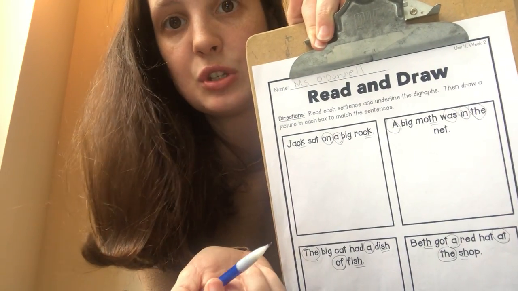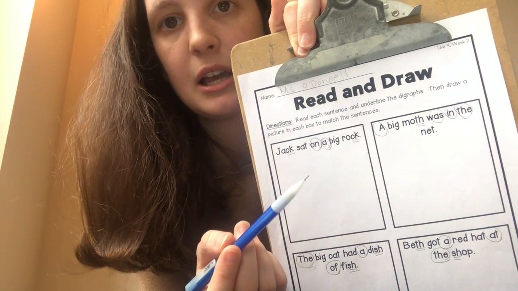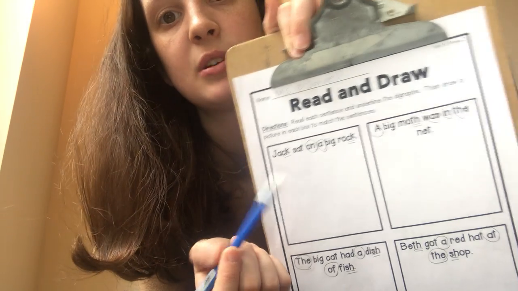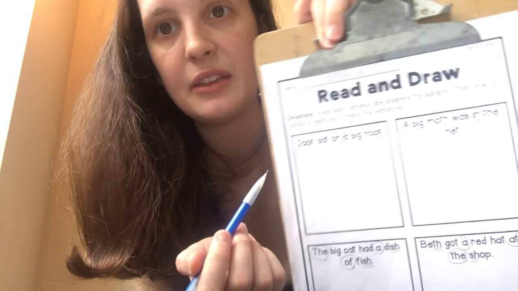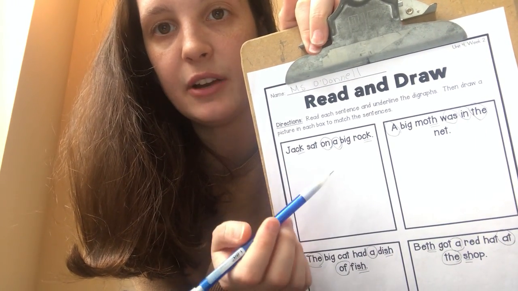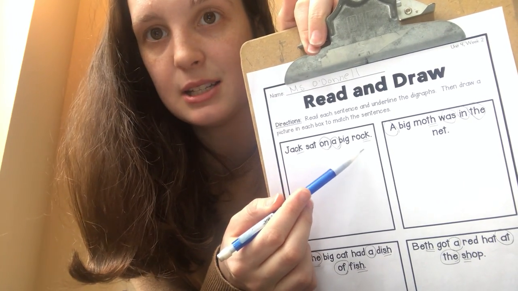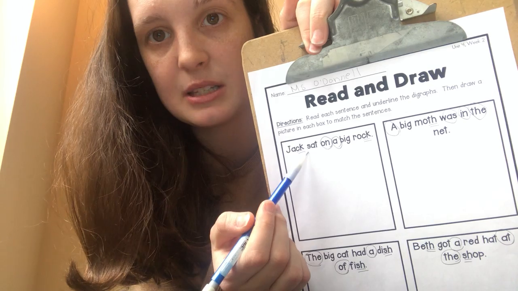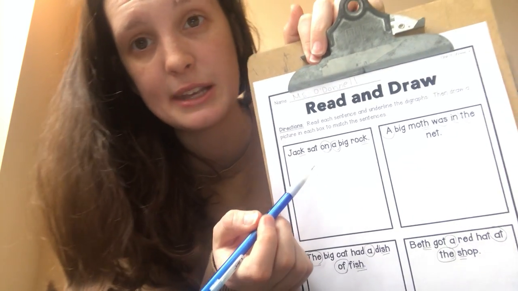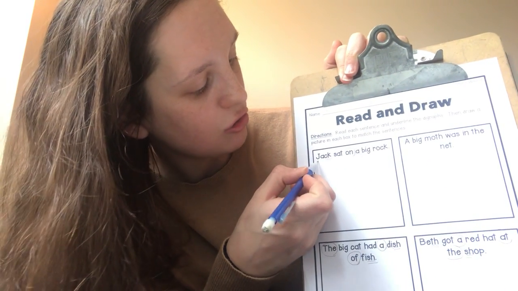Then you'll notice there's just a few more words that haven't been underlined or circled, and those are words that you'll tap out. So now that you've gone through the digraph words and the sight words, your job is to read the whole sentence by tapping the words out and reading the sight words, and then draw a picture that matches that. I'll do the first one for you.